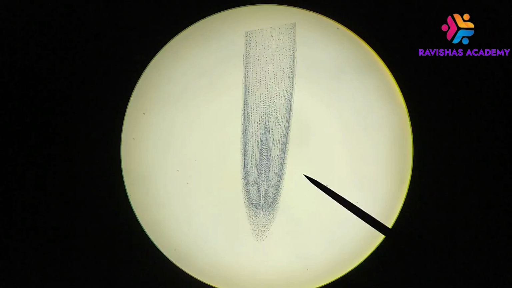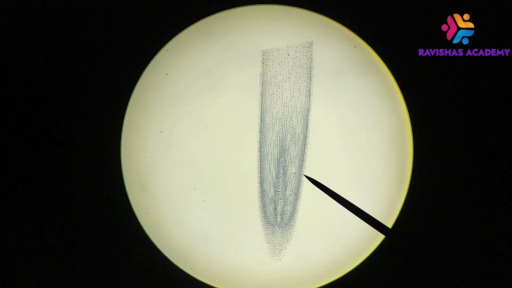Hello everyone. In this video I'd like to give you a quick overview of mitosis as it would be seen on a microscopy slide in onion root tips. Okay, so we're dealing with plant cells and we're going to be looking at a root tip that you're seeing here.